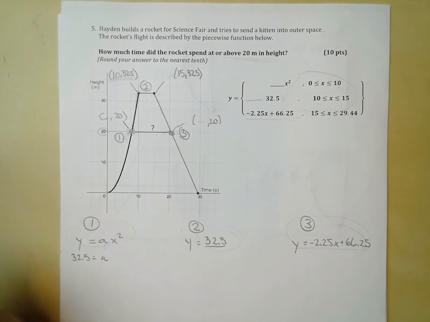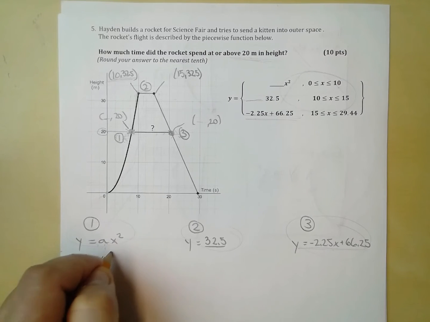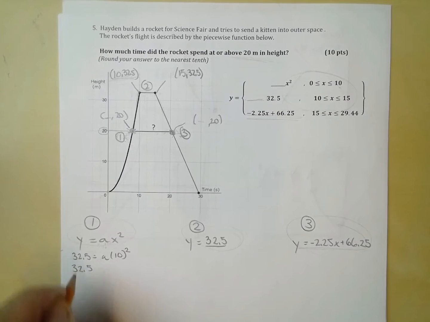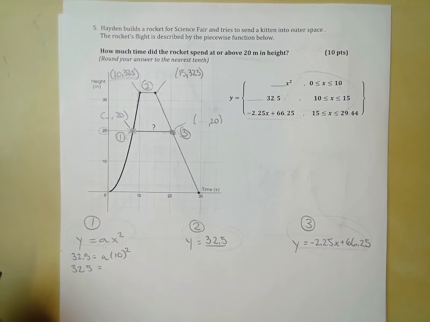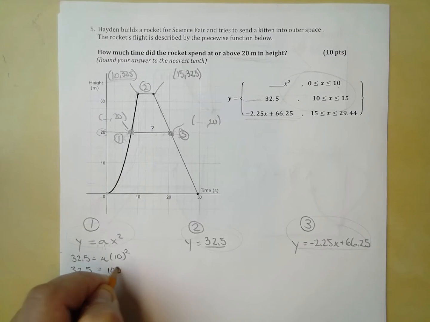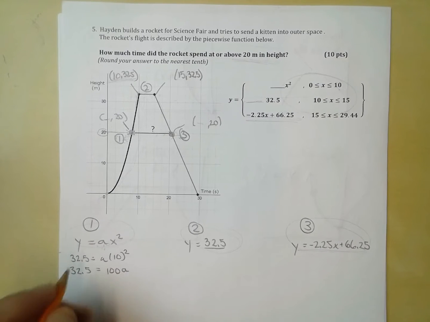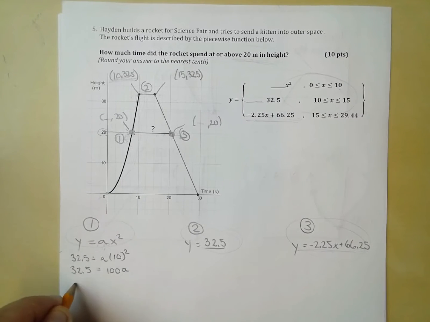32.5 is equal to a times 10 squared. 32.5 is equal to 100a. 10 squared is 100. Trust me on that. You can check it on your calculator if you want. Now we have to divide by 100, and when we do that, 32.5 divided by 100, you're going to get 0.325 is equal to the a.